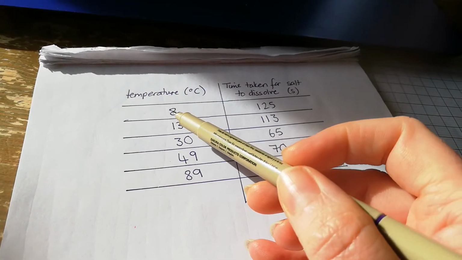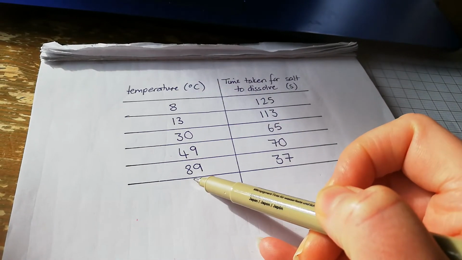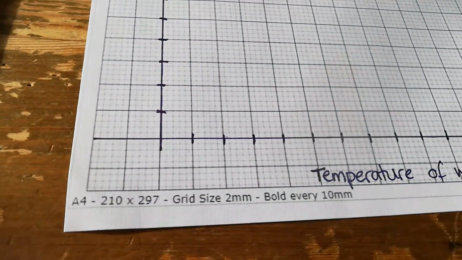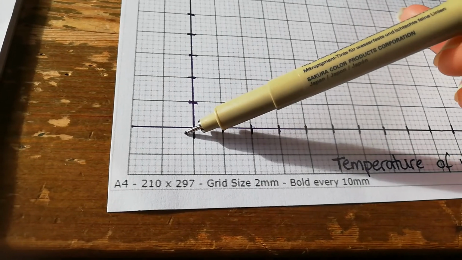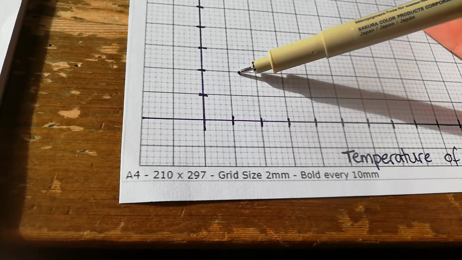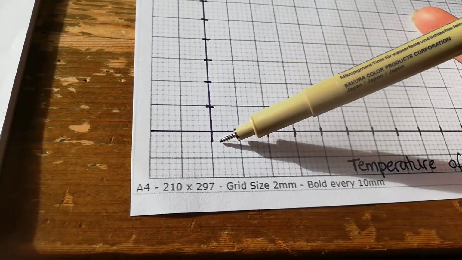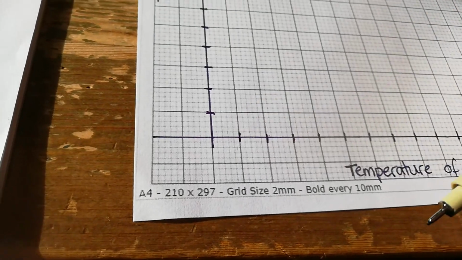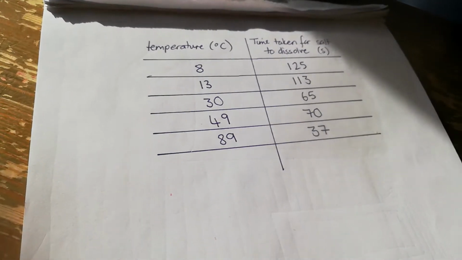We have to get on the x-axis for temperature up to a maximum of 89. Now, you'll notice that there are 5 tiny boxes in between each small box. Normally graph paper will have an even bigger box here, marked out clearly. Mine doesn't. And inside that bigger box, there are 10 tiny boxes. So whatever scale we choose has to be a times table that works well with 10 tiny boxes.